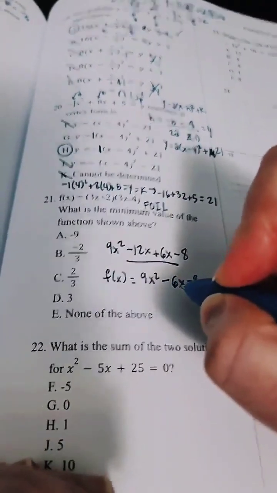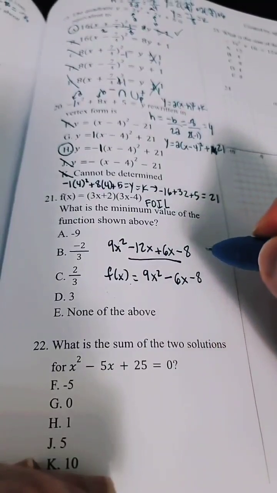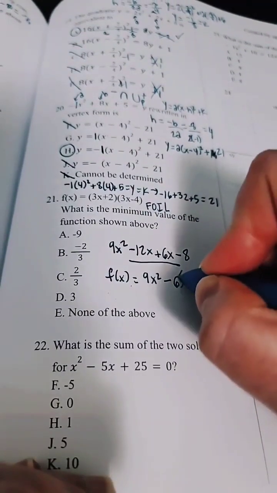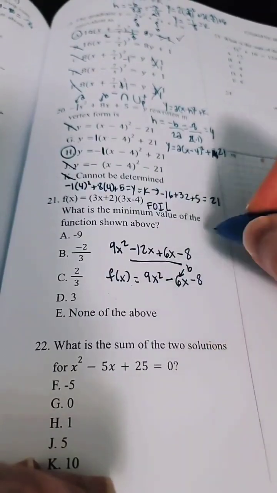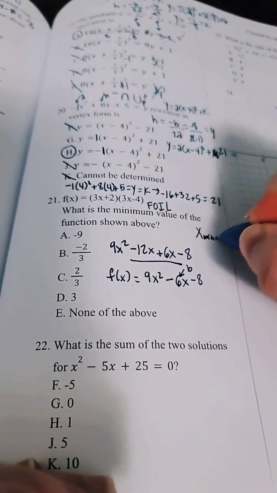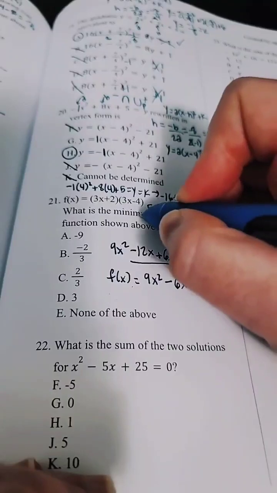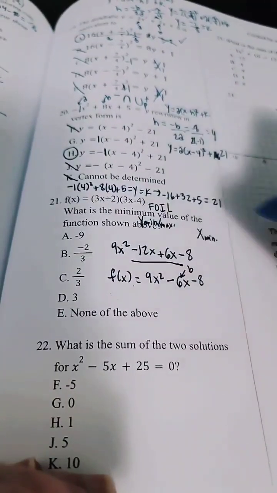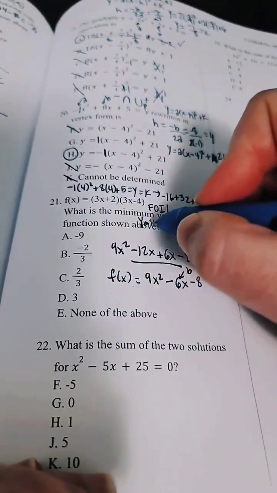So then what we're going to do now is we're trying to find what the minimum value is. So to figure out minimum value, we can first figure out what the x min or max is. Because when they're asking for the minimum value, they're asking for the y min or max. But if you find the x min or max, you can use that to then find the y min or max.